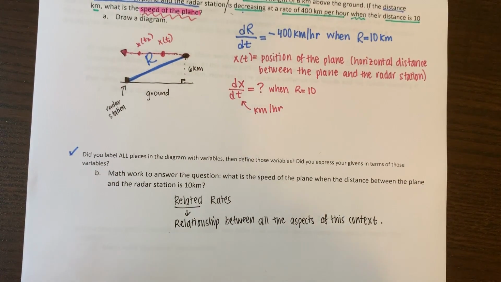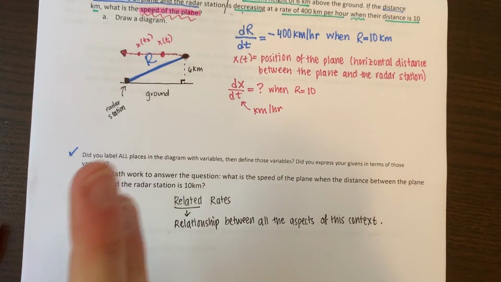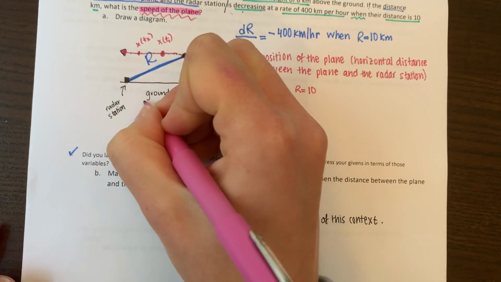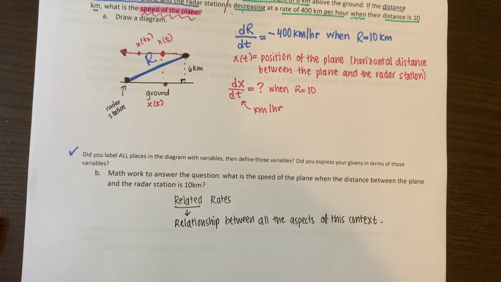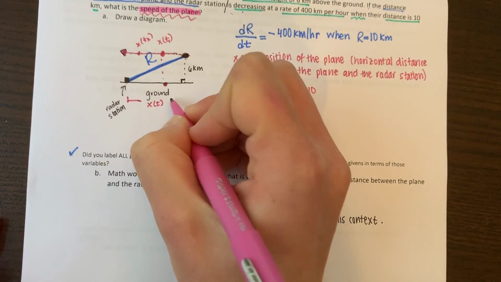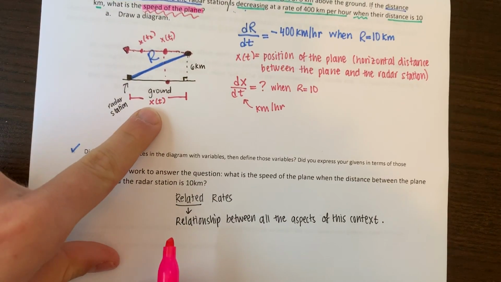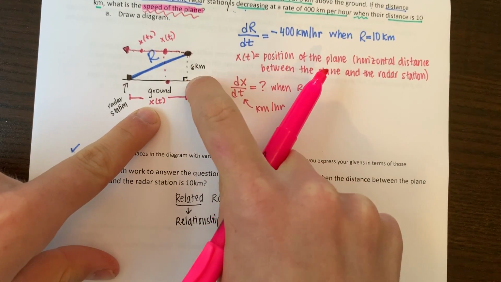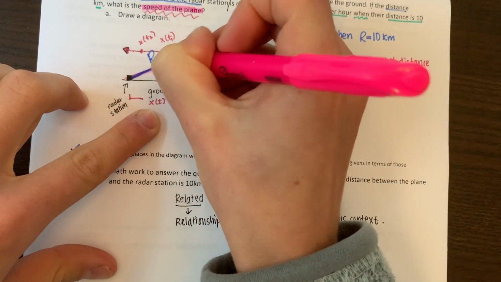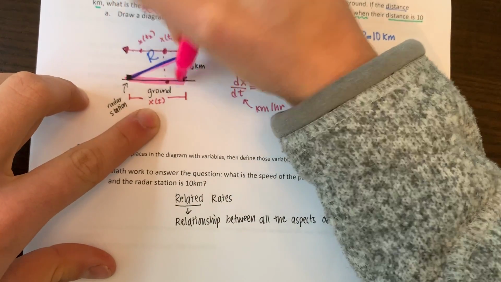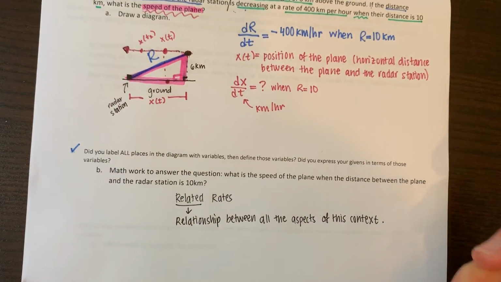Well, the first thing I can note is that this pink distance here, since it's parallel to the ground, I can call this also x(t). Like that position here, those should be equal. So this can also be x. And when I put that down here, that helps me see, oh, I have a right angle, I have a distance here, I have a distance here, and I have this diagonal distance here. When I highlight those 3 pieces, I see not just any old triangle, but a right triangle.